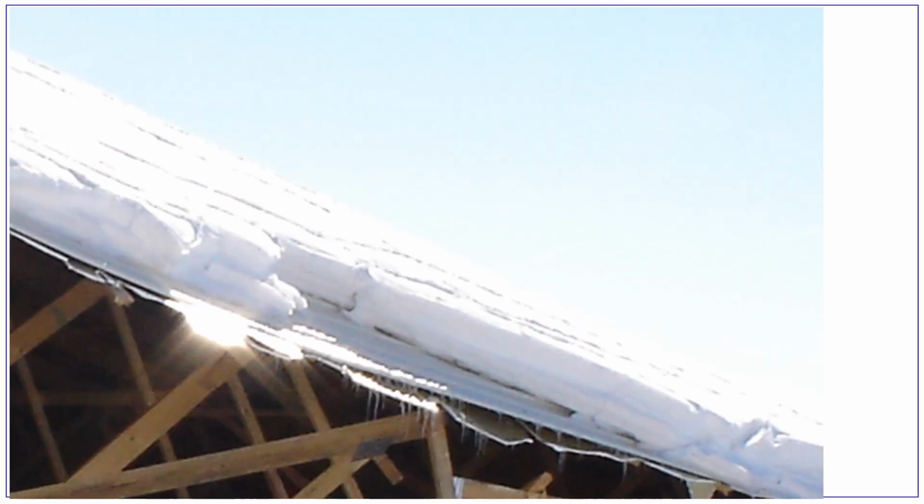This photo shows a partially collapsed structure. This snow load was made up of several layers of heavy packed snow that was on the roof structure for a long period of time.